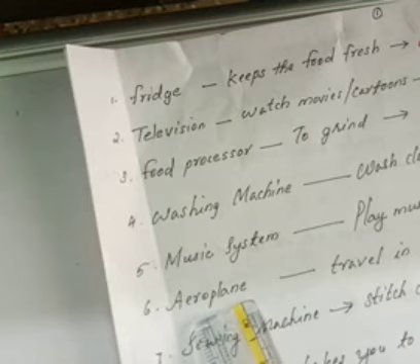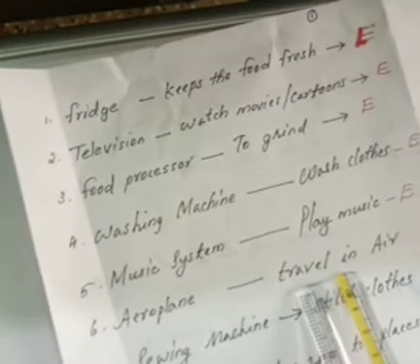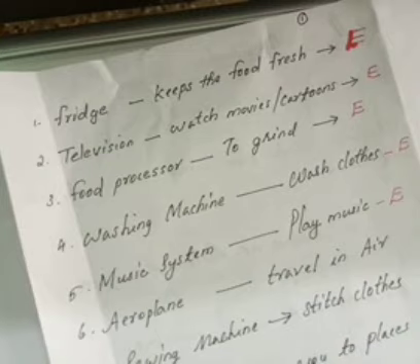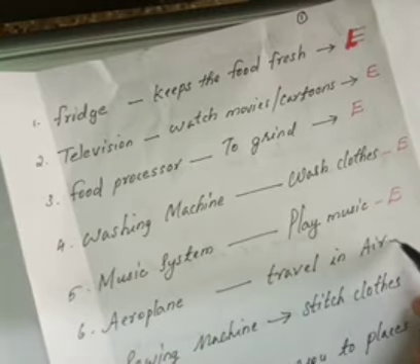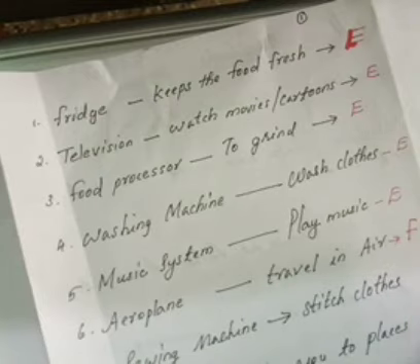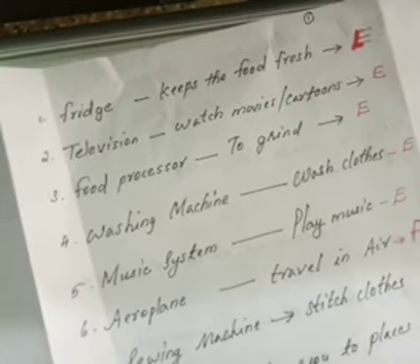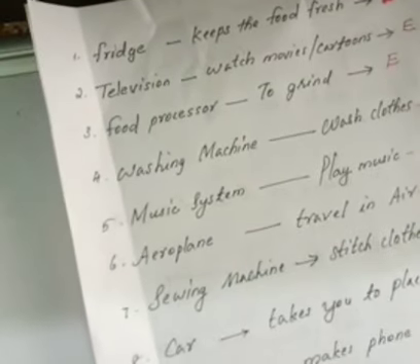So sixth one, aeroplane. Aeroplane helps us to travel in air. And aeroplane is a vehicle and this vehicle needs fuel to work. So instead of writing F-U-E-L, I write the first letter F here. Which letter did I write here? F.